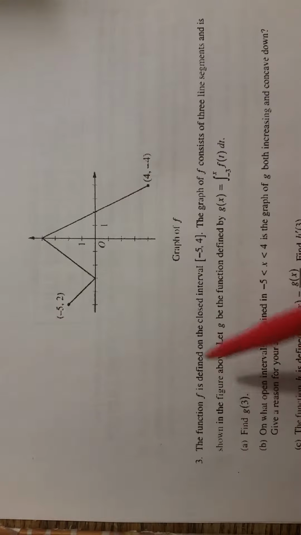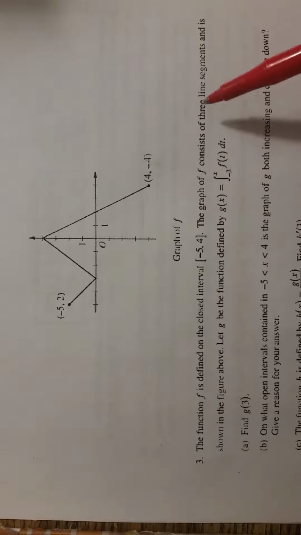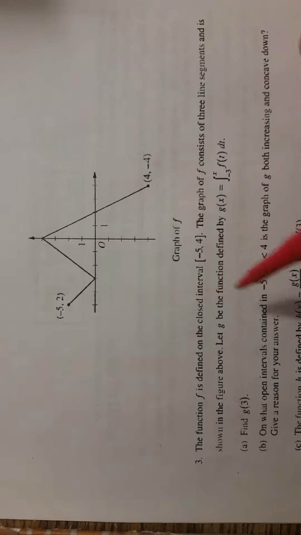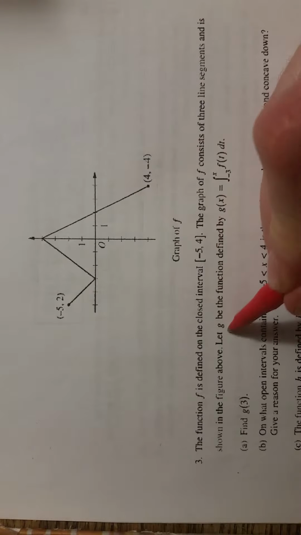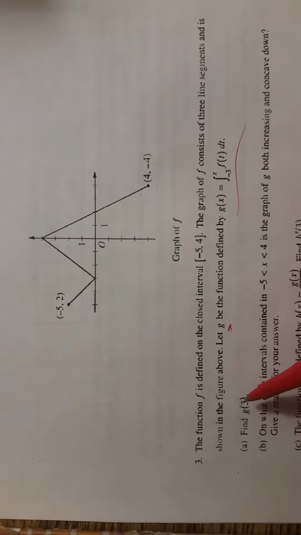Number 3. The function f is defined on a closed interval. The graph of f consists of 3 line segments and is shown in the figure above. Okay, so this is f. Let g, we don't know what it looks like, be the function defined here. This is a fundamental theorem of calculus question. We have no idea what g of x looks like right now. Okay, find g of 3.